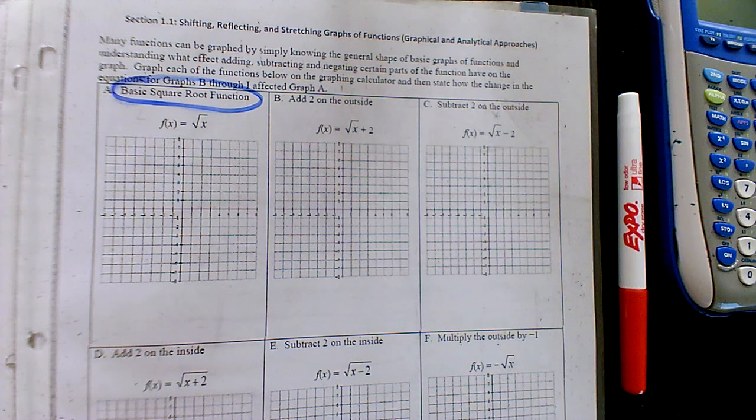How might you want to graph the square root function? Or maybe some of us are already familiar with what that might look like. How can you graph an equation by hand? Don't overthink it.